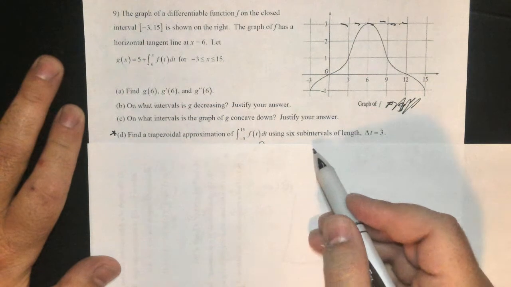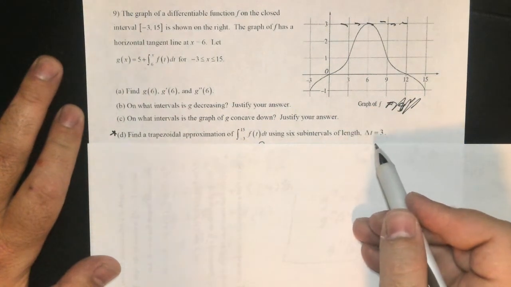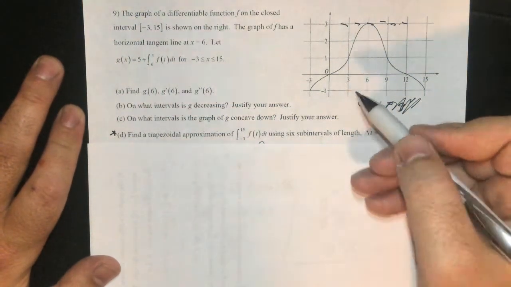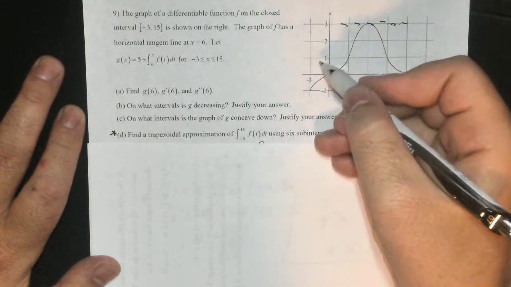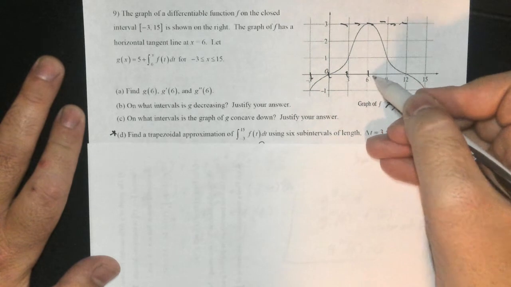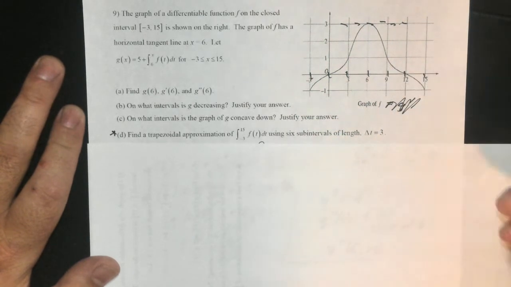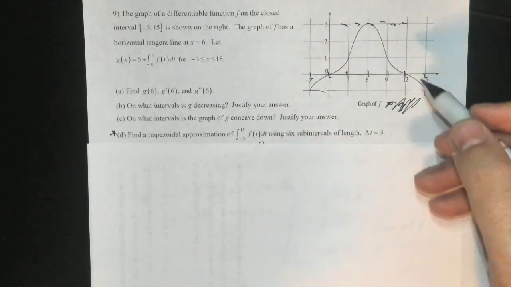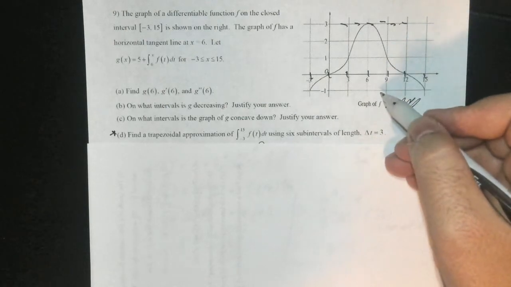And it says a trapezoidal sum of 6 subintervals with a width of 3. Don't forget delta t means the width. So if we look, it's jumping by 3. So the idea is I have 1, 2, 3, 4, 5, 6. Don't forget area above the x-axis is positive, area below is negative.